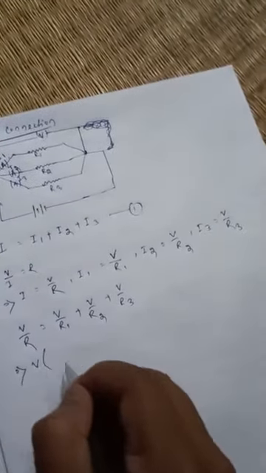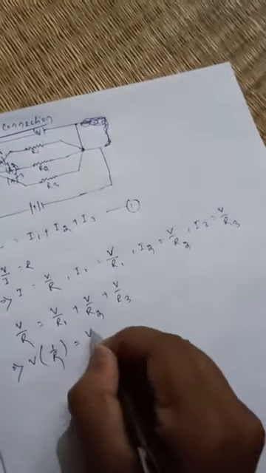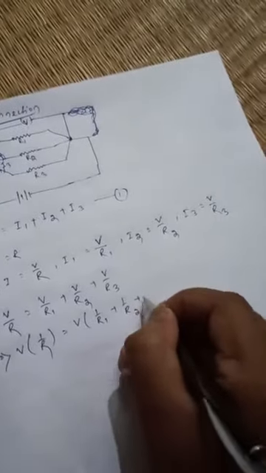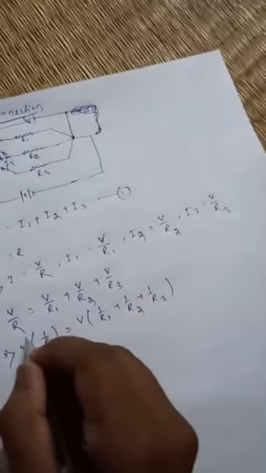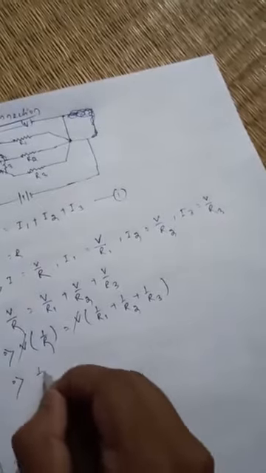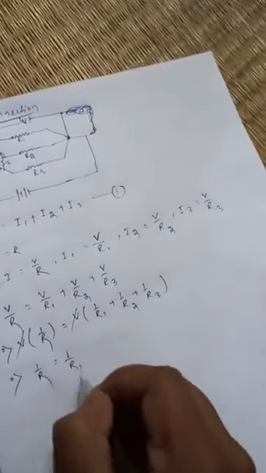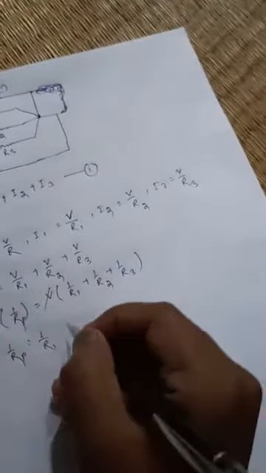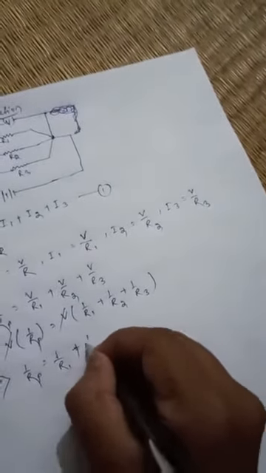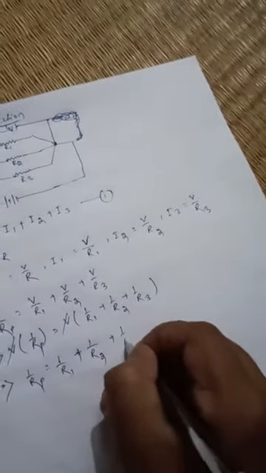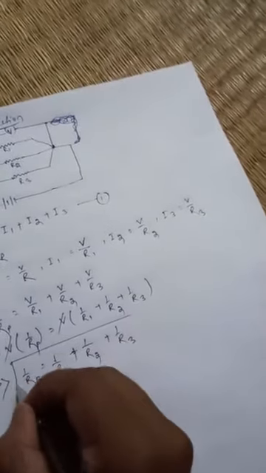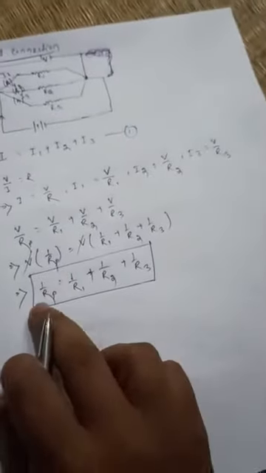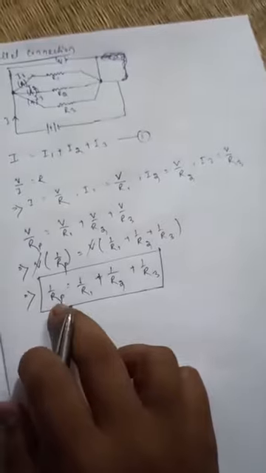Taking V common, 1 by R equals V times (1 by R1 plus 1 by R2 plus 1 by R3). Cancelling V from both sides, 1 by R equals 1 by R1 plus 1 by R2 plus 1 by R3, and you can write R as RP for the parallel connection. So 1 by RP equals 1 by R1 plus 1 by R2 plus 1 by R3. This is the formula to find the total resistance in a parallel connection.